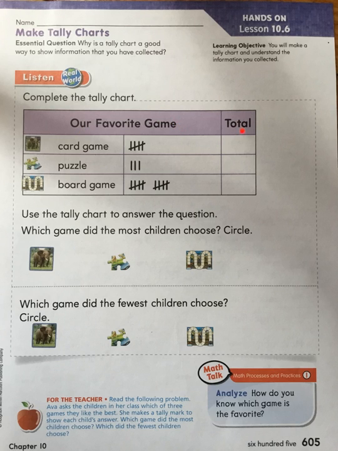And then we have the total, but those totals are empty. So we have card games, we have puzzles, and we have board games, and we have tally marks for each one. Remember, in our last lesson, we learned that 1, 2, 3, 4, cross 5 makes 5 tally marks. Whenever we see a cross, that means 5, and we can count by 5s. So let's take a look.